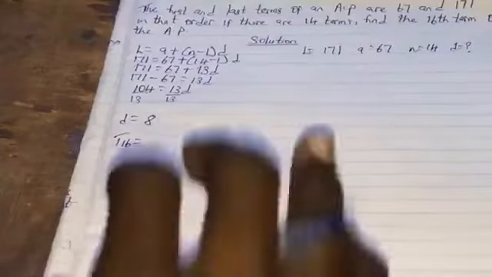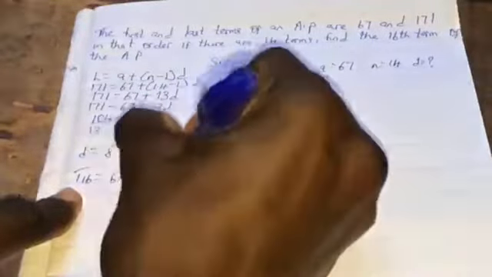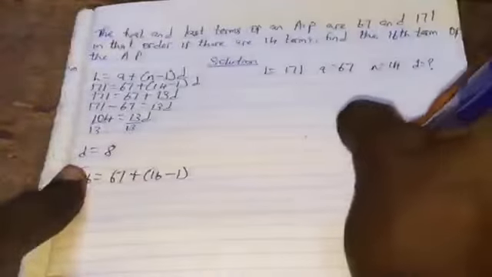Therefore, you'll be looking for the 16th term, which is T16. A is 67, plus (16 minus 1), because that is our N now. Our N here represents 16, and our D is 8.